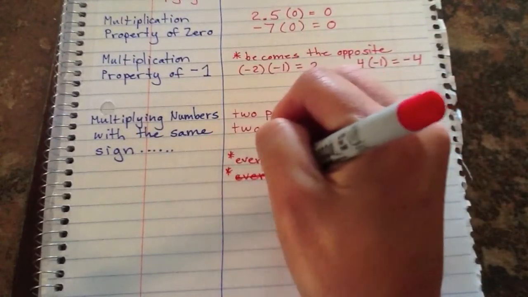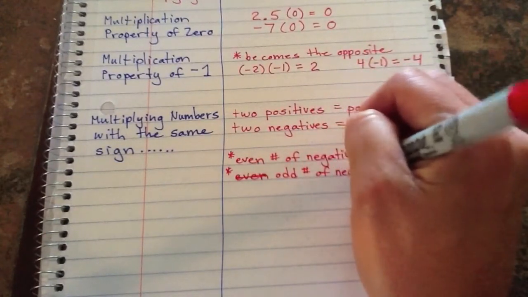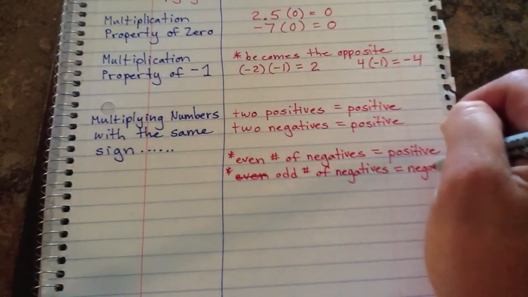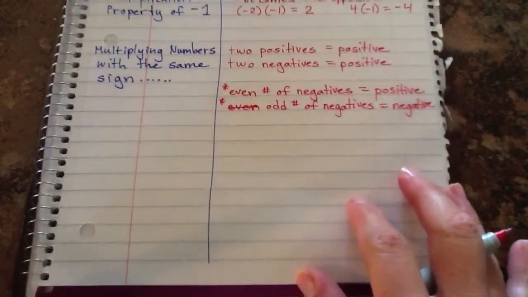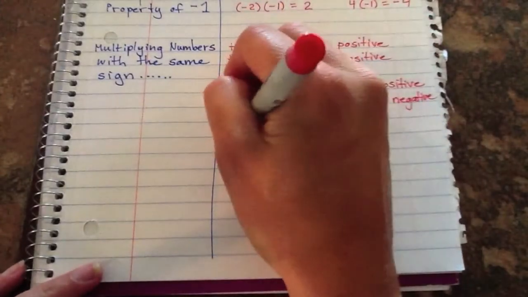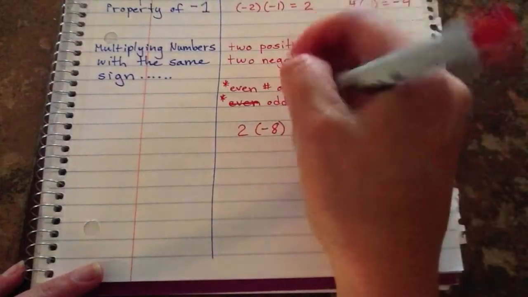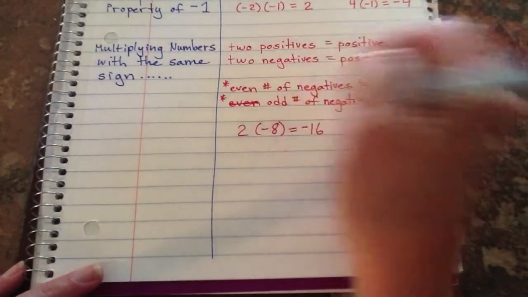Sorry, an odd number of negatives is going to be a negative answer, because there's that one negative left over without something to cancel and become positive. So if I had something like 2 times a negative 8, a positive times a negative, nothing to cancel, it's an odd number of negatives, so negative 16.